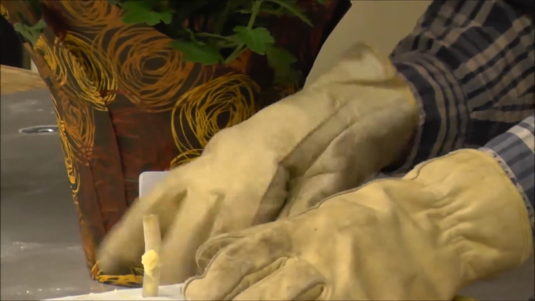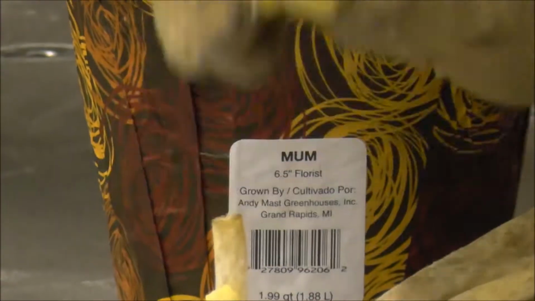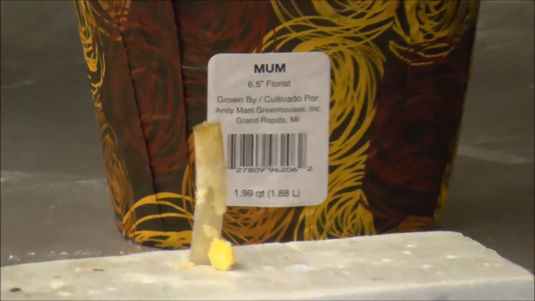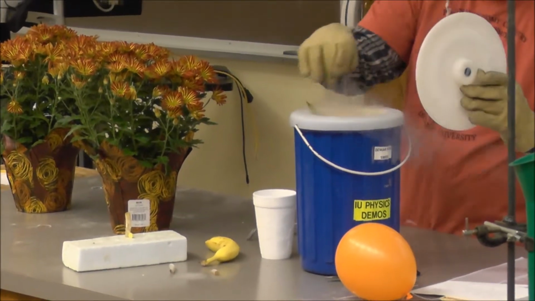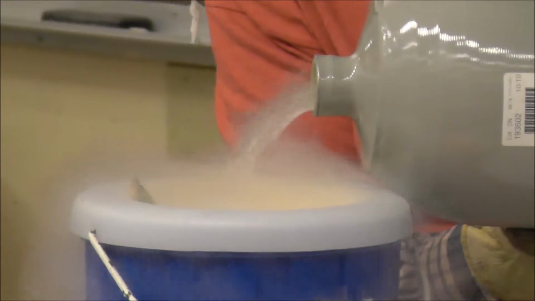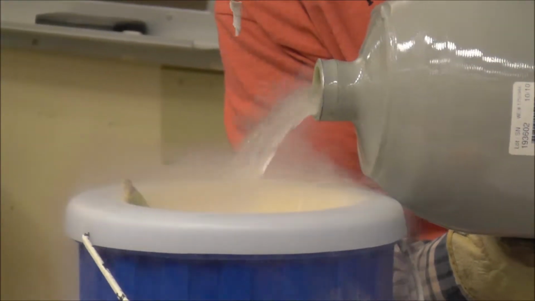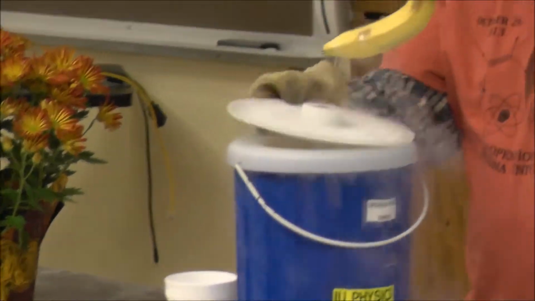It's not as hard as I like, making a hole in the banana, but, well, we'll put it back in. It's partially successful, so we'll try it again.